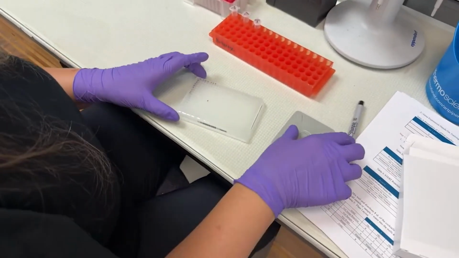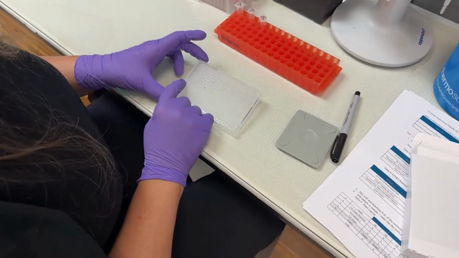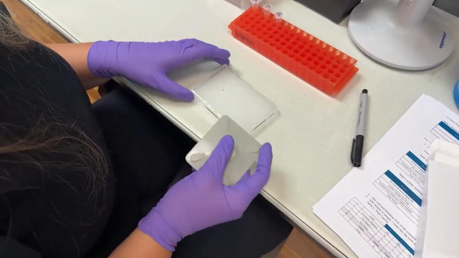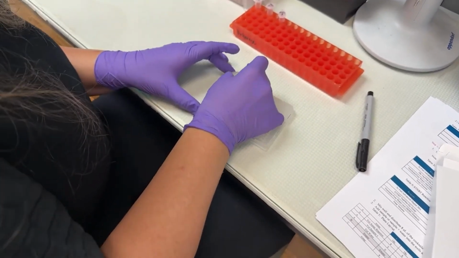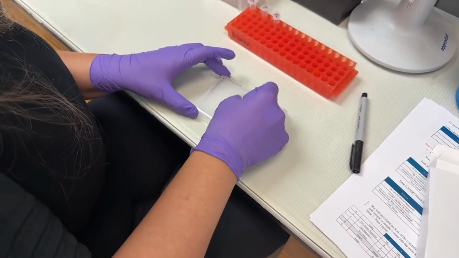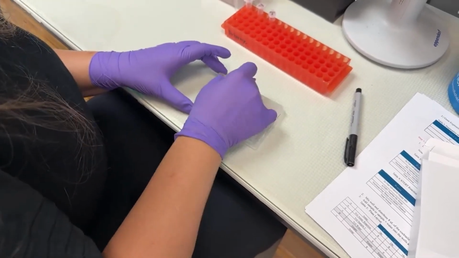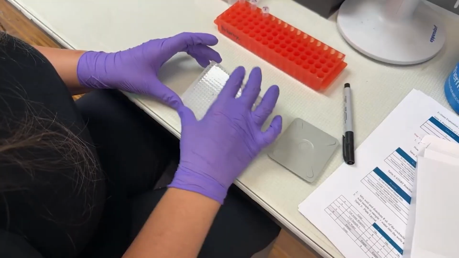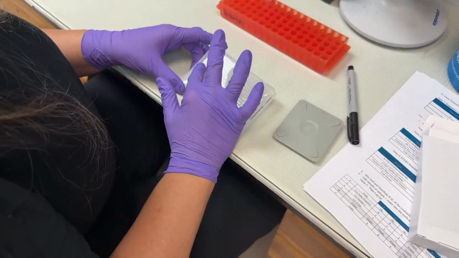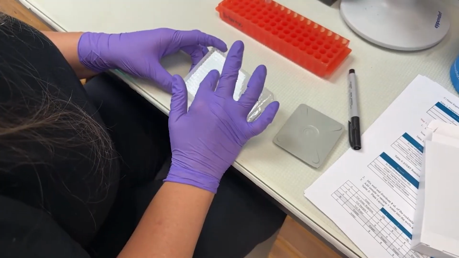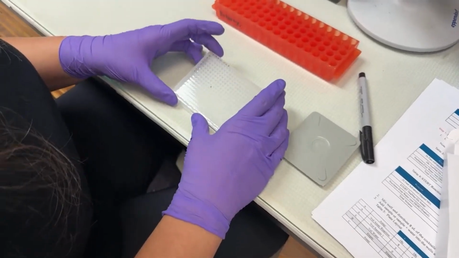Okay. Now what I want to do is double check that I actually have a good seal. So I'm just going to go back over the locations that have samples in them. Give them a good press. And sometimes I'll even take a gloved hand and run my finger over those just to double check that that seal's completed.